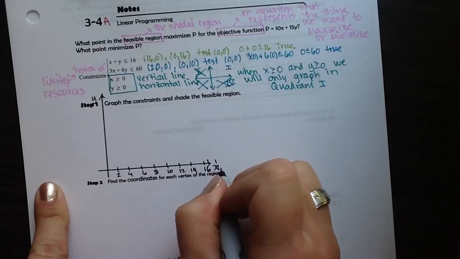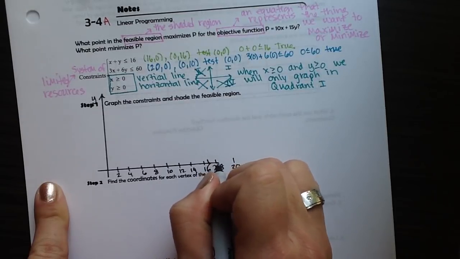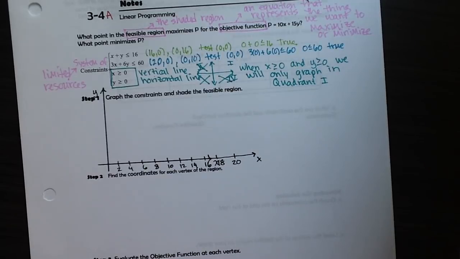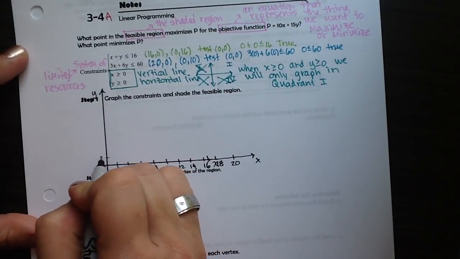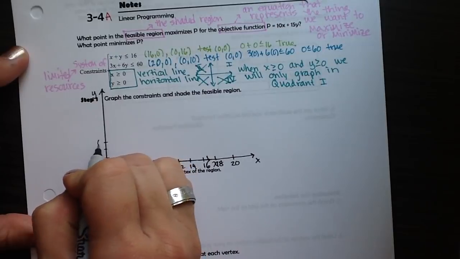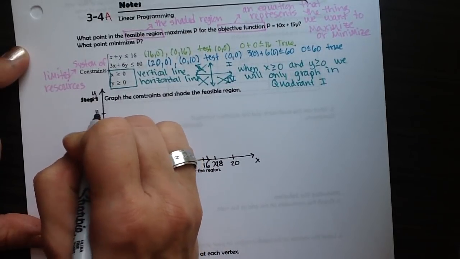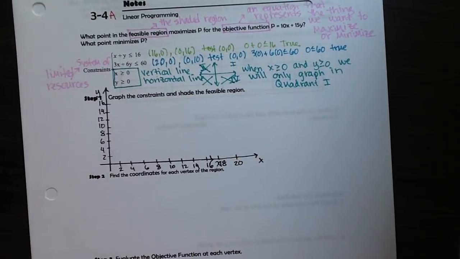Just make it a little bit bigger. And the y-axis 2, 4, 6, 8, 10, 12, 14, 16.